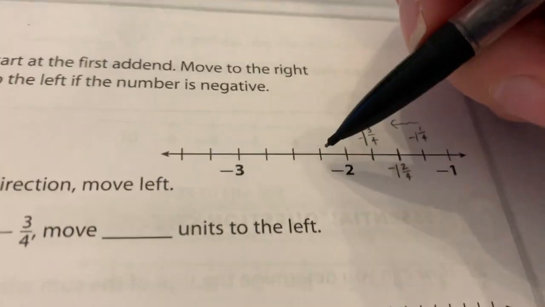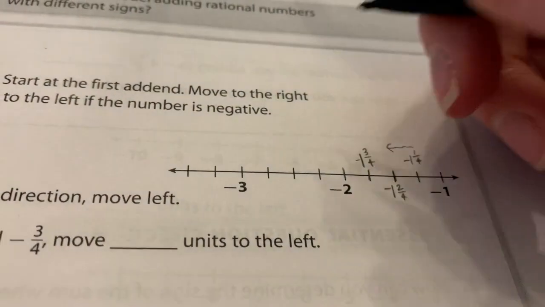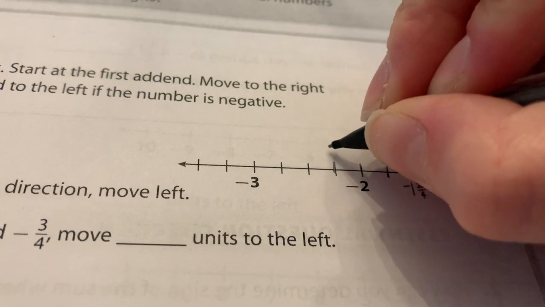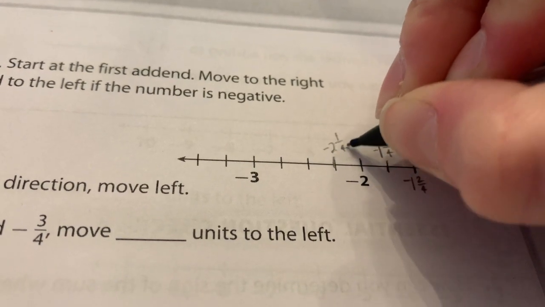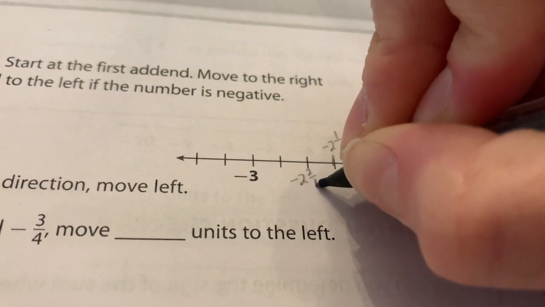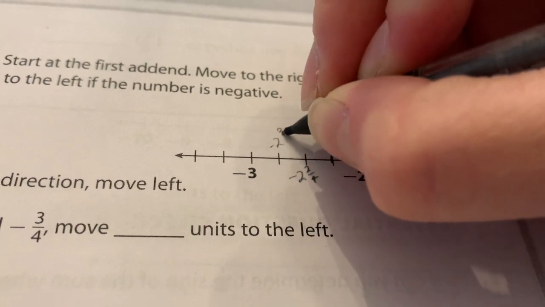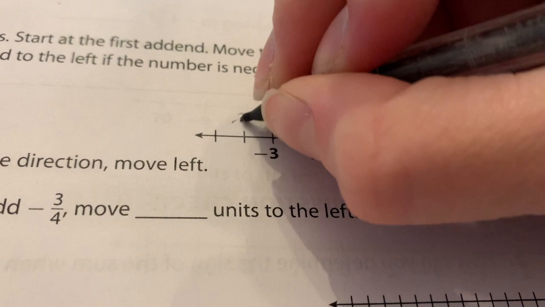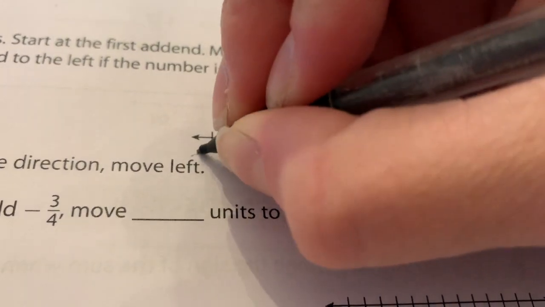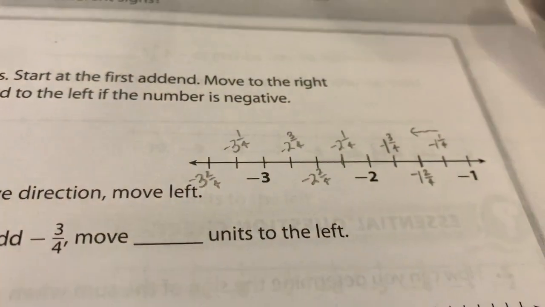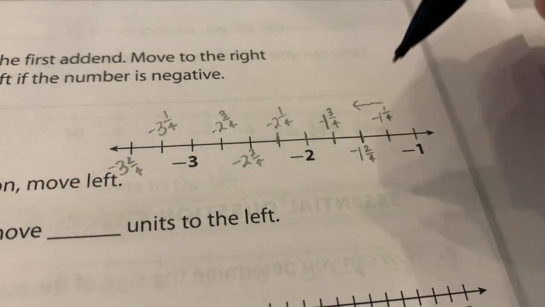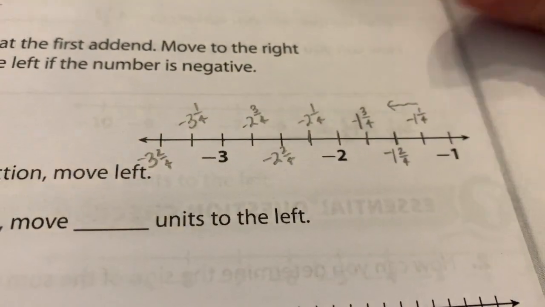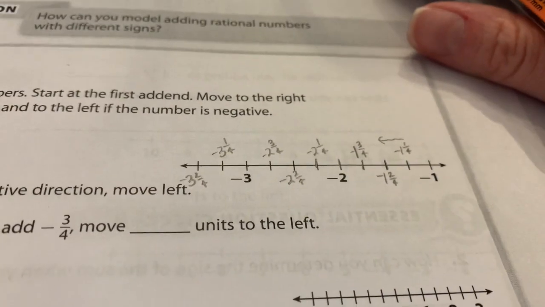Let's just continue labeling because we are going to need to know what all these numbers are anyway. Then we have -2 1/4, -2 2/4, -2 3/4, -3, -3 1/4, and then -3 2/4. Now, I'm keeping the 2/4 right now just to help you understand that we're moving by fourths. But if we wrote our answer, we wouldn't leave it as 2/4. We would write that as a half, right?